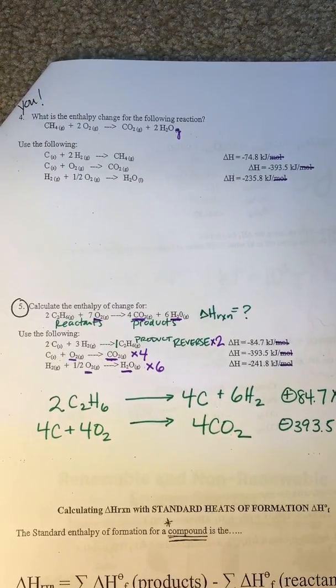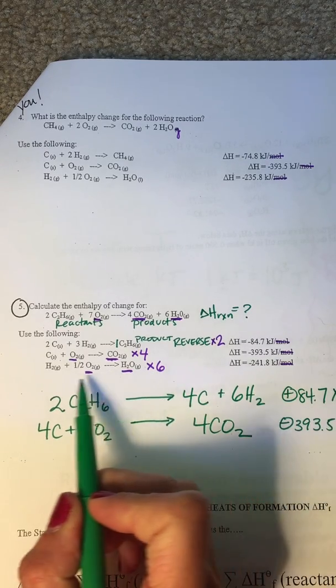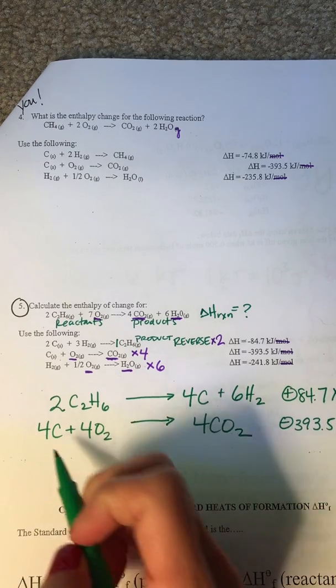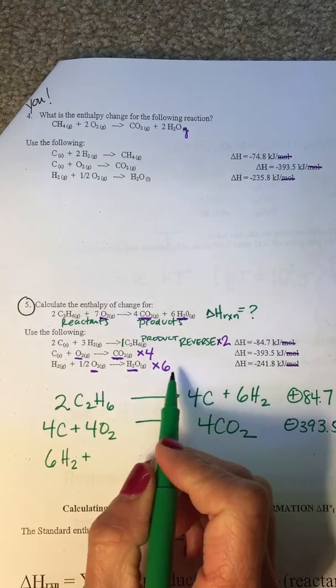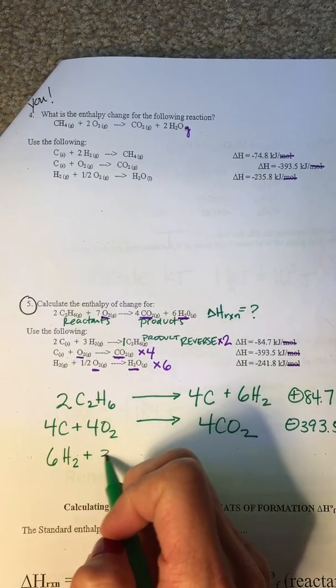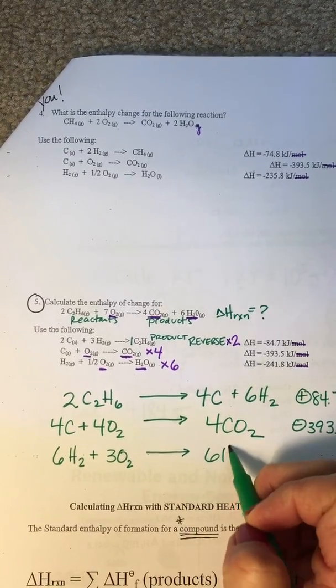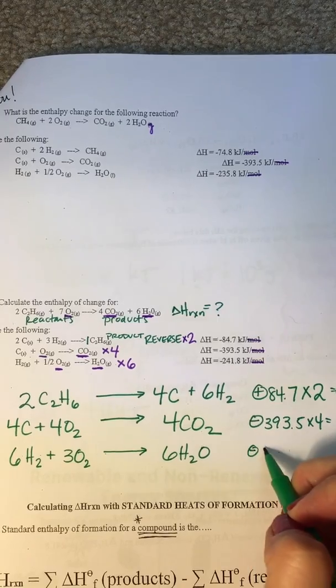And then looking at our third puzzle piece, we're almost there. We have multiplying the whole thing through by 6 to fix the waters, keeping our fingers crossed that it fixes the oxygens. So we have 6 moles of hydrogen plus, well, what's 6 times a half? That would be 3 moles of oxygen makes 6 moles of water. Okay, and then how does that affect our enthalpy?